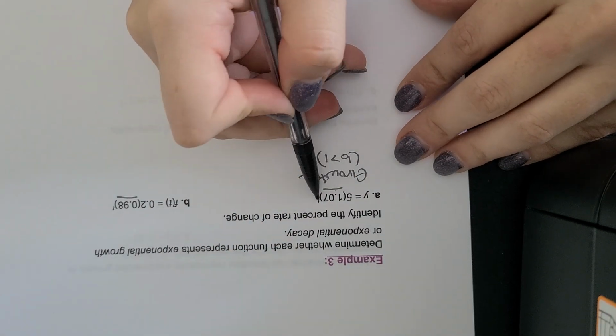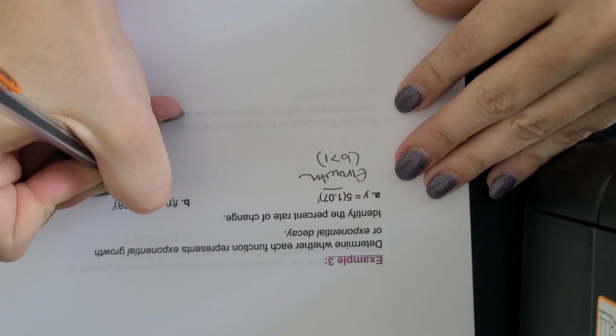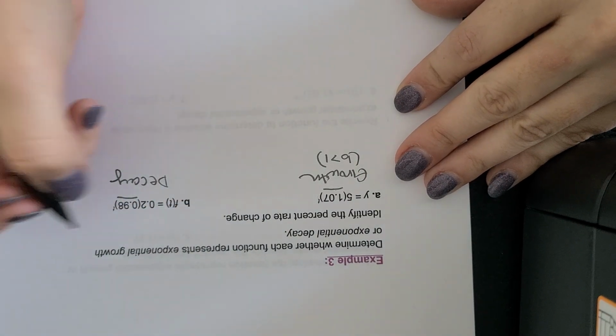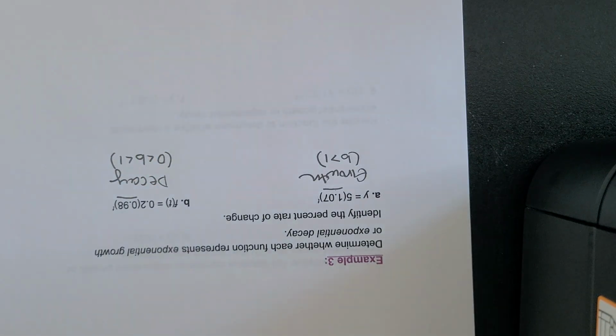Remember, a b to the power of t. Over here, it's decay, because b is between 0 and 1. Remember, b can never be negative.